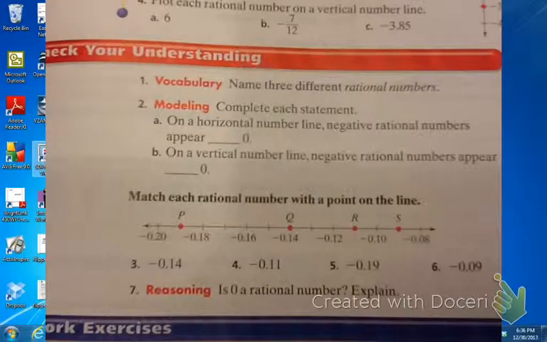Alright, I'd like you to finish your homework by doing this check your understanding. Name 3 different rational numbers. Number 2, modeling, complete each statement. A, on a horizontal number line, negative rational numbers appear blank to 0. This is asking for a location compared to 0, whereas B is asking on a vertical. Now notice this is horizontal, this is vertical. On a vertical number line, negative rational numbers appear where compared to the 0.